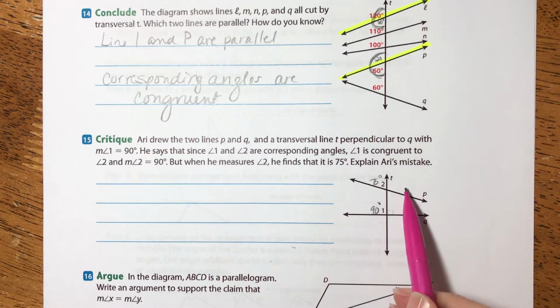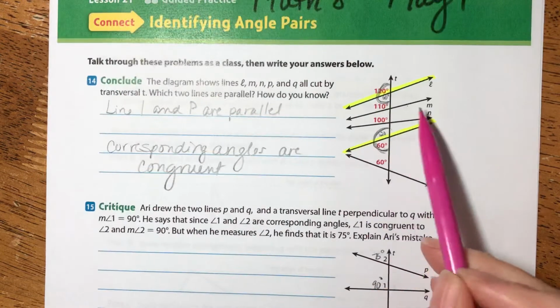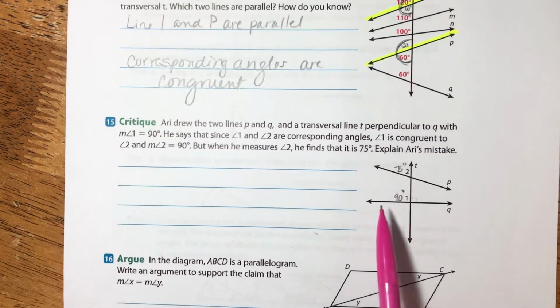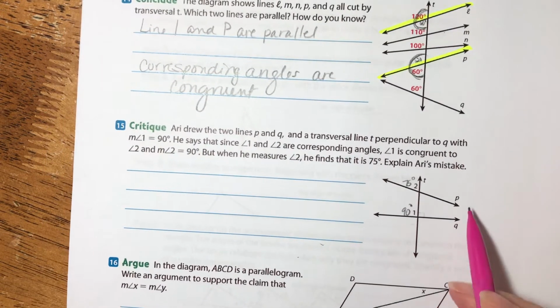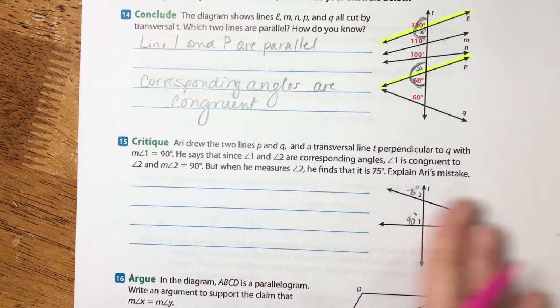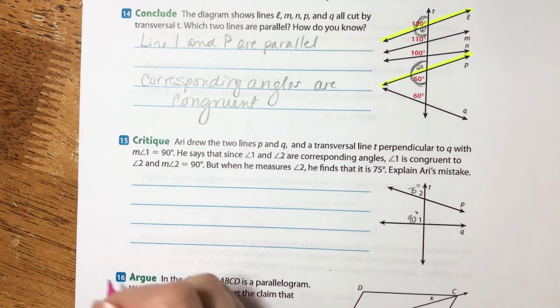This only works, like up here, when these 2 lines have to be parallel. P and Q have to be parallel for corresponding angles to be congruent.